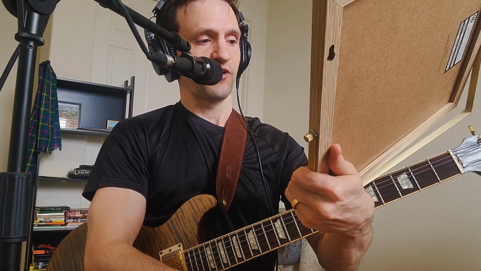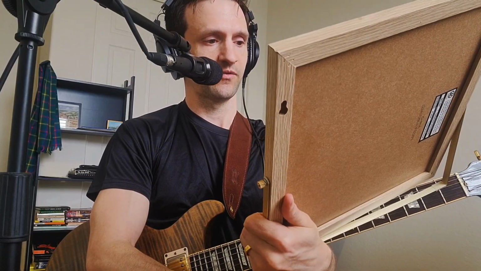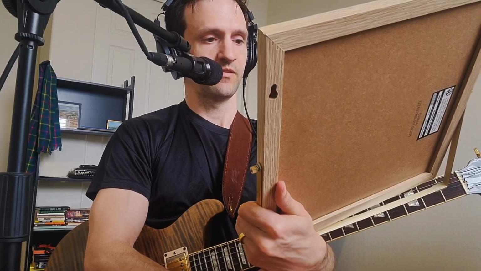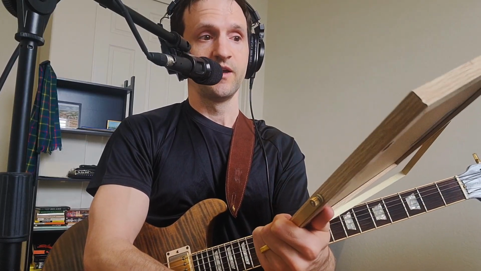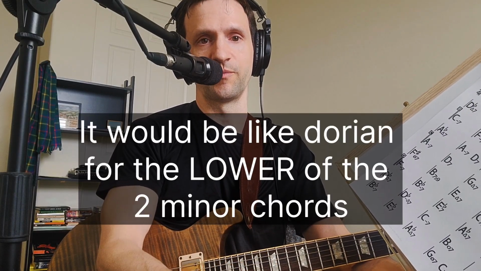Now, the last trick that I was going to show you, there may not actually be any examples of this in here, but it's also very useful, so I'm just going to tell you. If you see two minor 7 chords in a row, and they're separated by a whole step, not a fourth, then you could think of that as basically being like Dorian for the first chord, and use that scale over both chords.